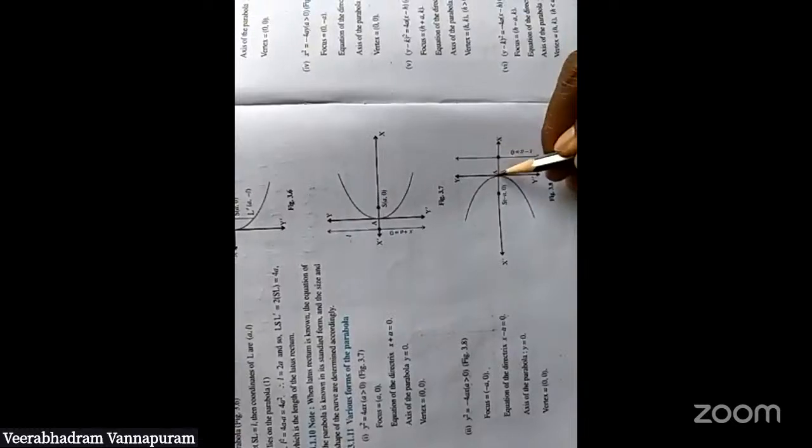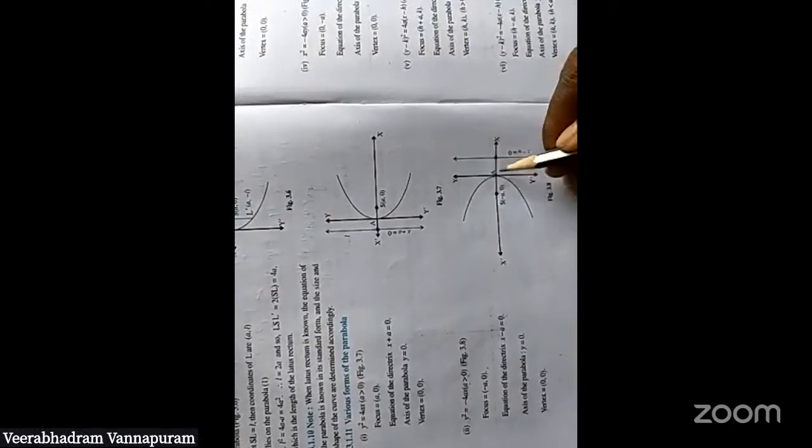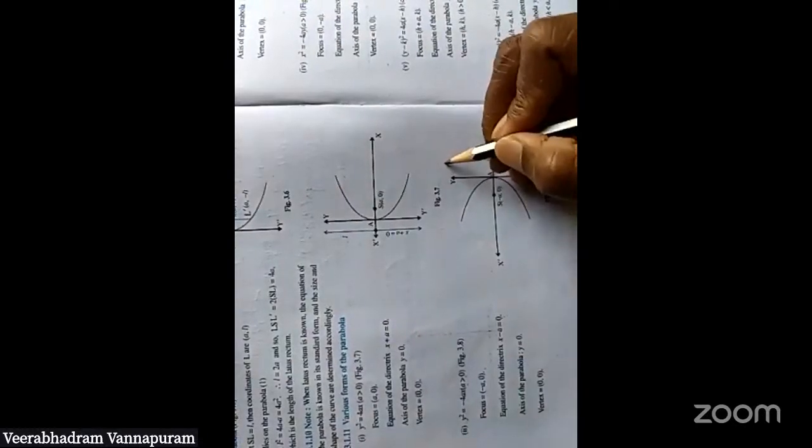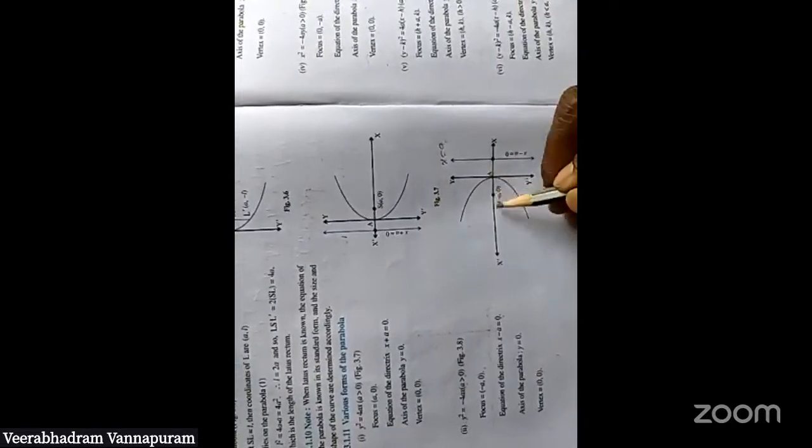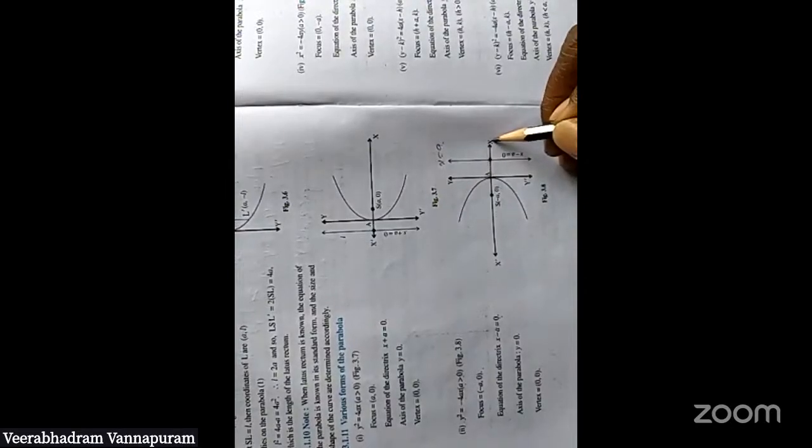That is, the directrix is at a distance of a units in the positive direction. So next, the axis of the parabola. This is the axis of the parabola, that is the x-axis, and its equation is y equal to 0. And the vertex is the origin.